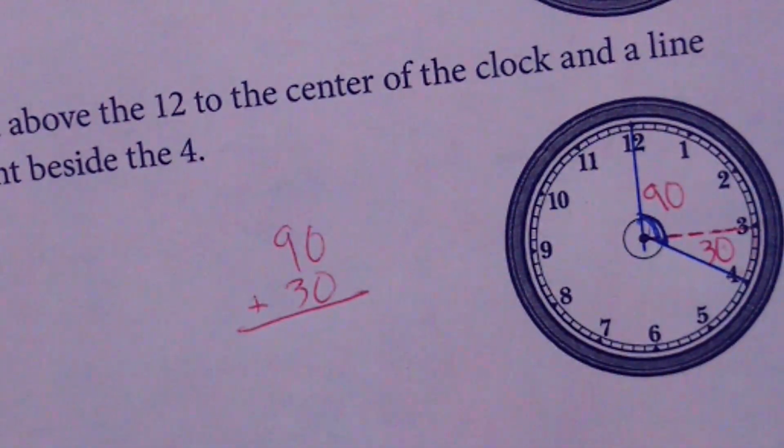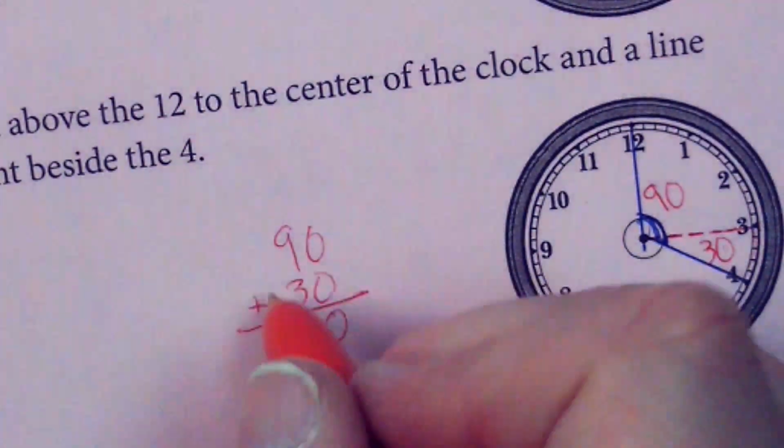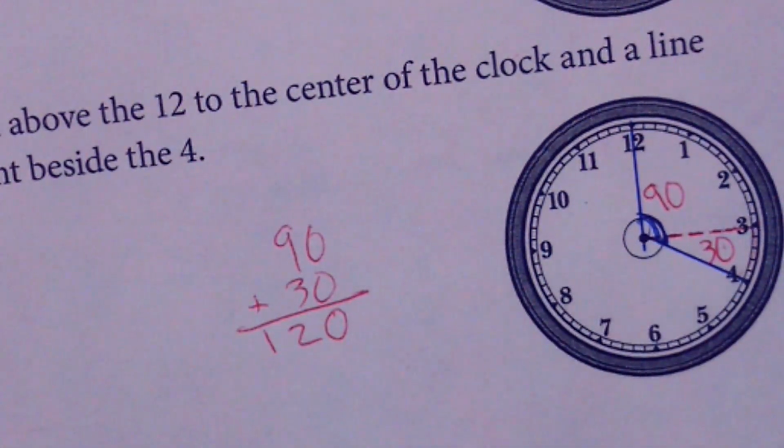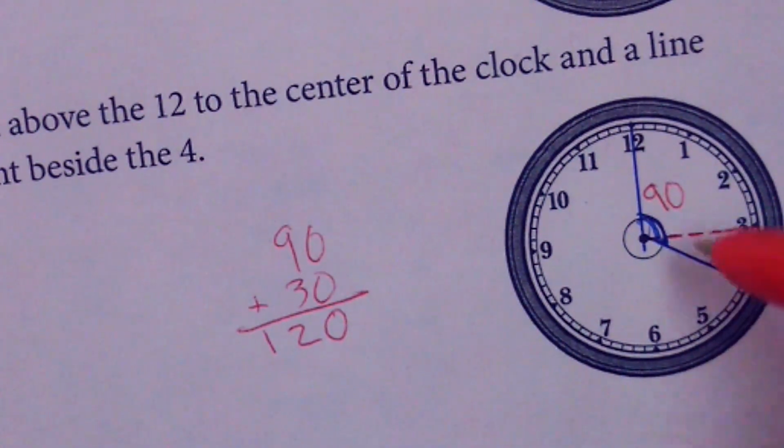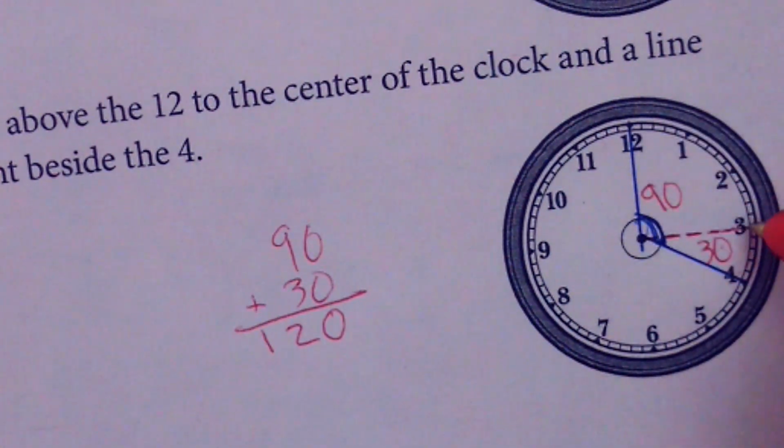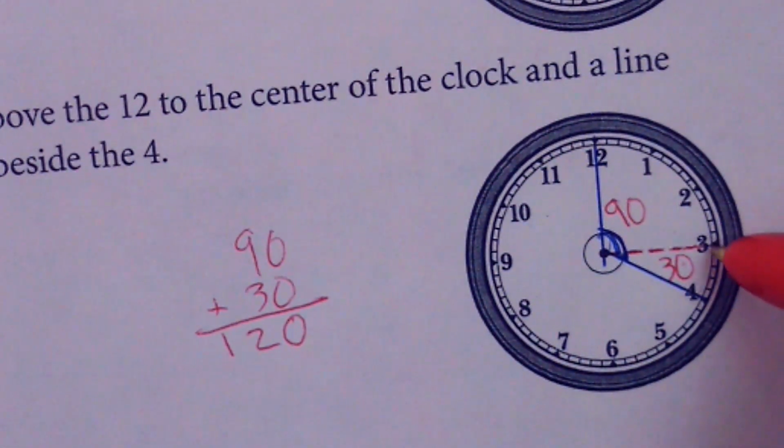If you do your standard algorithm, the zeros add up, the 9 adds to 12, we have a 120 degree angle. And when you write your explanation, you can write, I know that a quarter of a circle is 90, and that if you add an hour on a clock, you add 30 degrees. Bada boom.